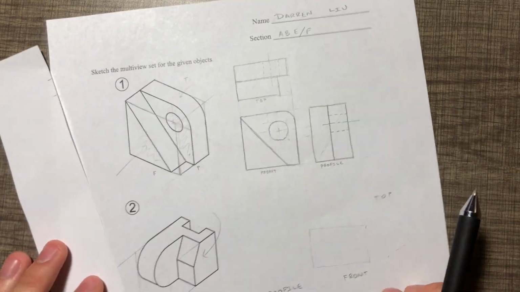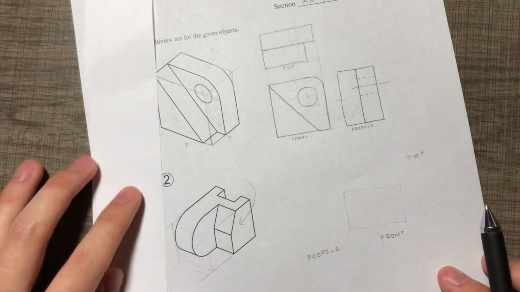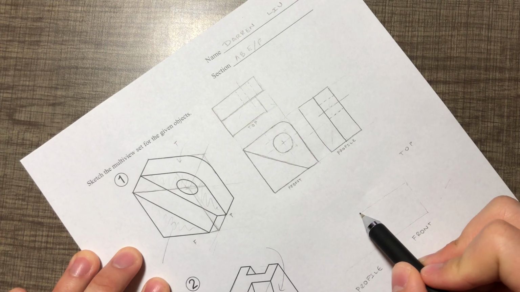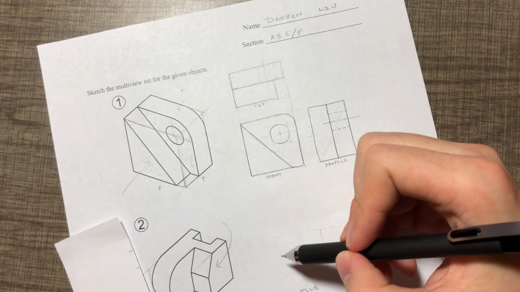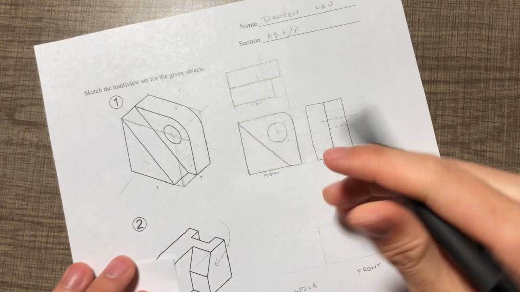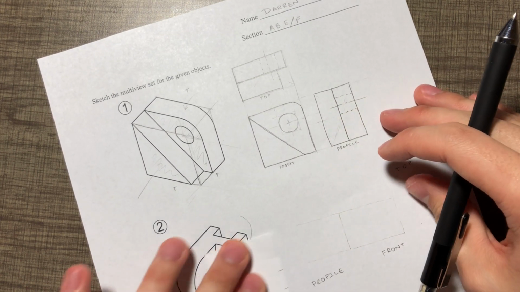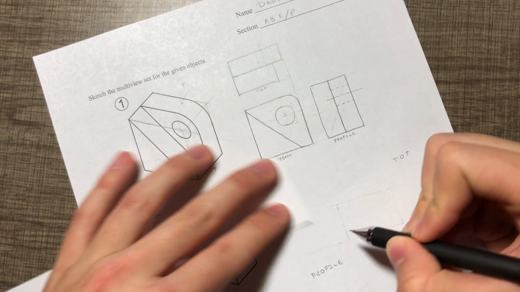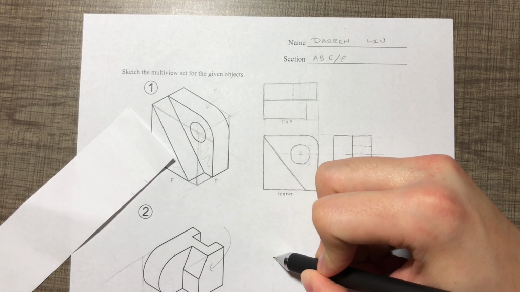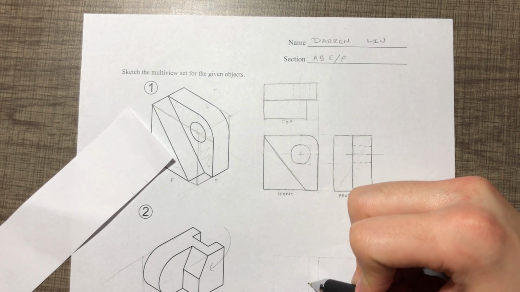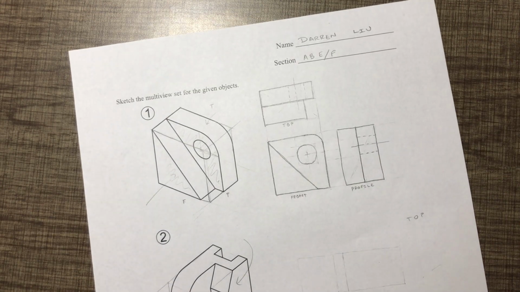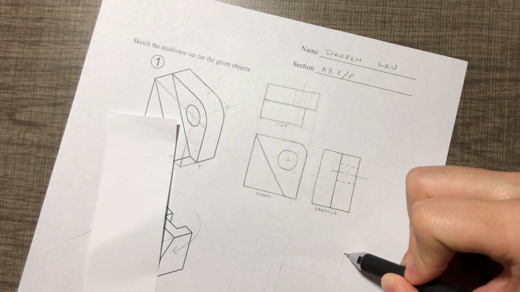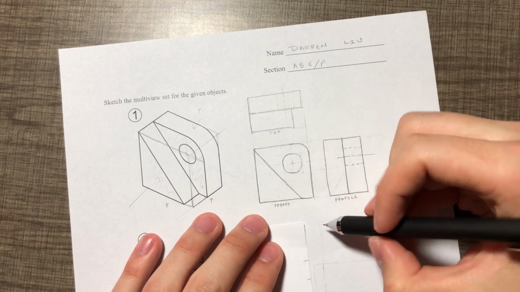That's close enough. Okay, we'll go with this one. Our profile view, same height. It's going to be just a different width. So our width is actually the same as the height. It's convenient. And then my top view, same width. At that height that I had earlier.